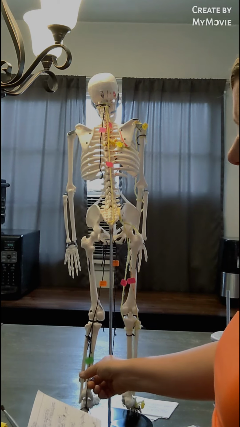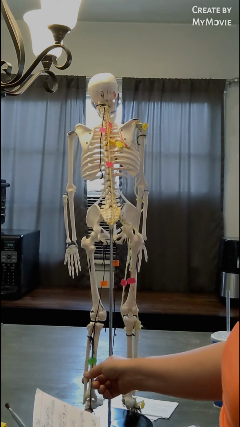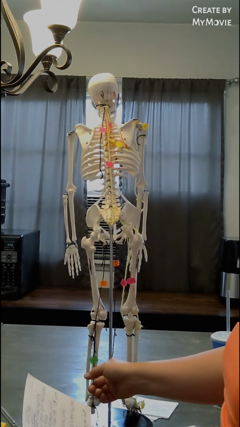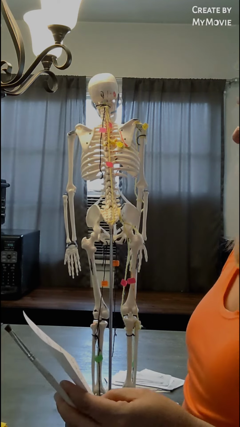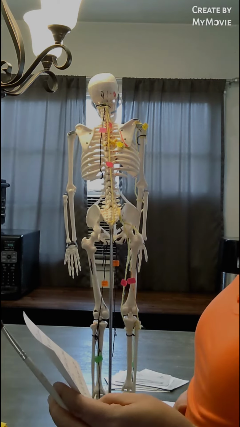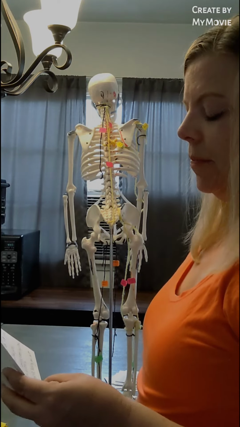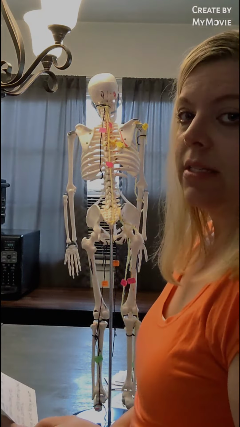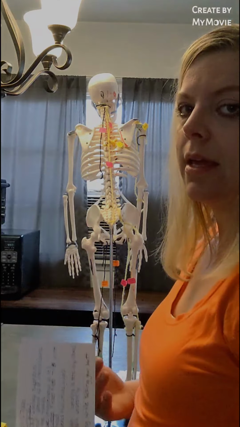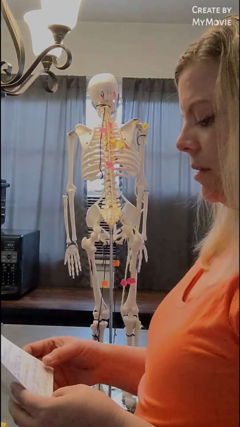Long head extends hip, coxal joint. Long head assists, laterally rotate hip, coxal. Tilt pelvis posteriorly. So if you're tilting posteriorly, your butt is actually tucking to rotate that hip anteriorly.